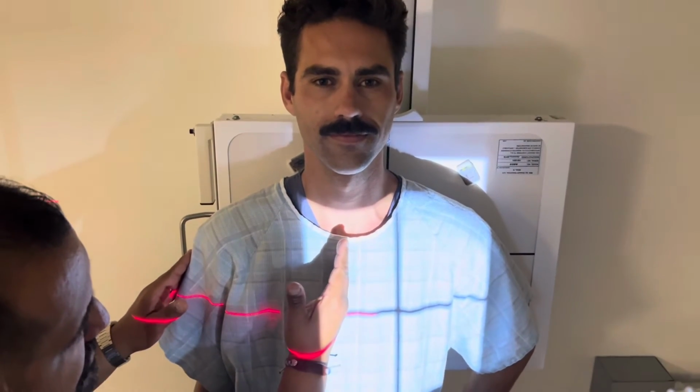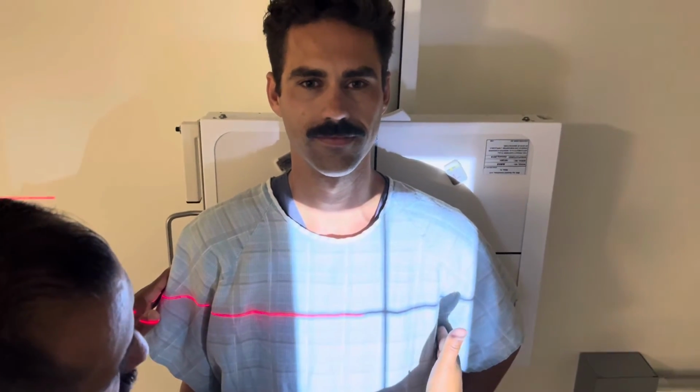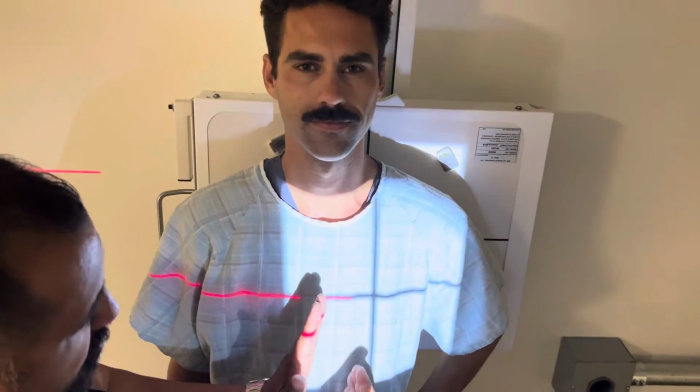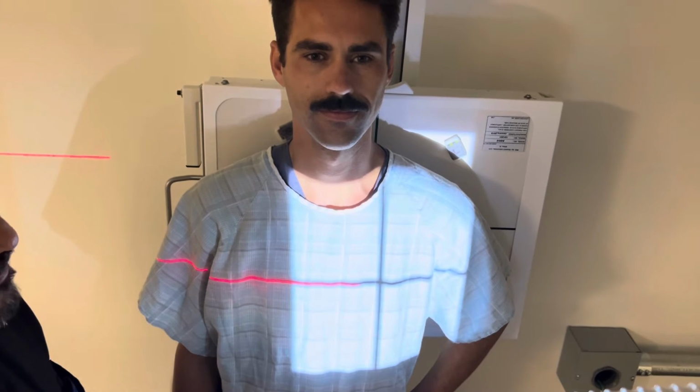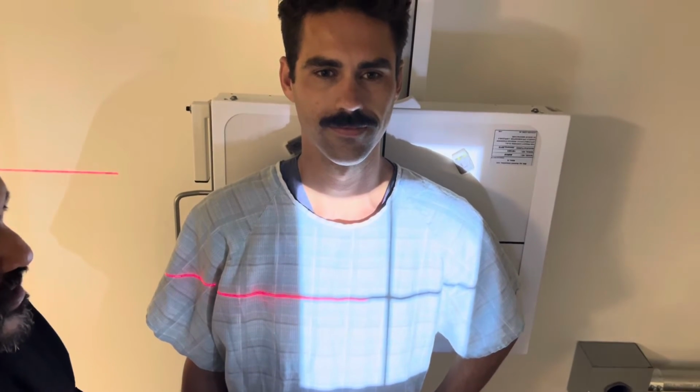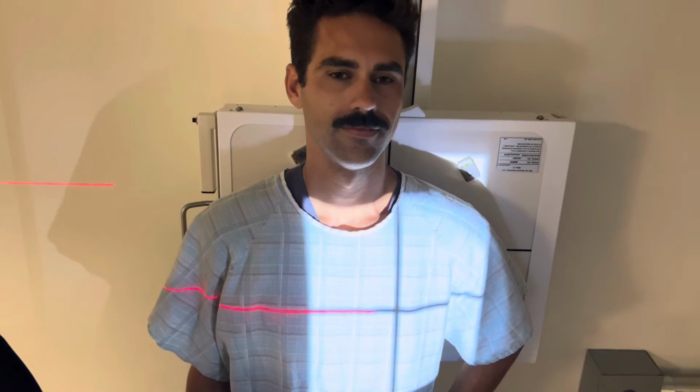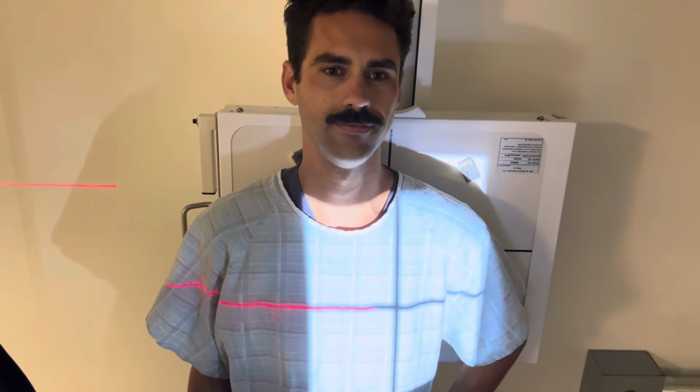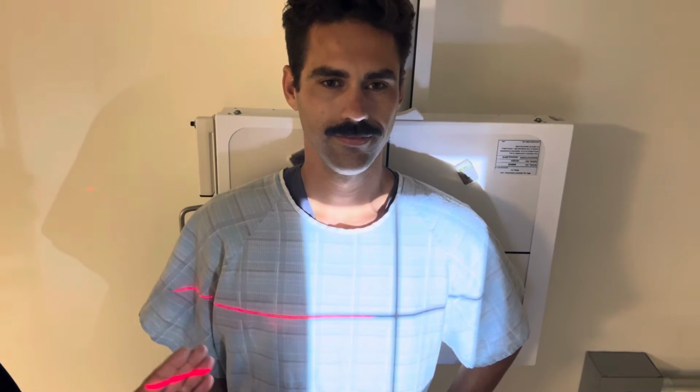So again, you're trying to get the site of interest closest to the board. So I just kind of abducted the arm a little bit. Again, here is his sternum. His axillary rib border is here. So we want to go in between those two points. We're at the level of T7. Again, this is above diaphragm for the left posterior rib injury. So now I'm going to have the technique set at 10 mAs at 74 kV. I'm going to have you breathe in and let it out. Breathe in again and hold it again. Keep it just like that.